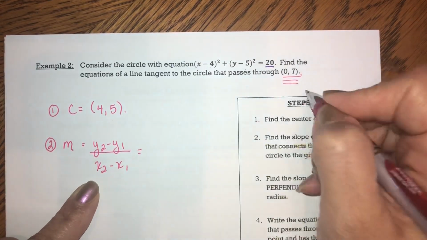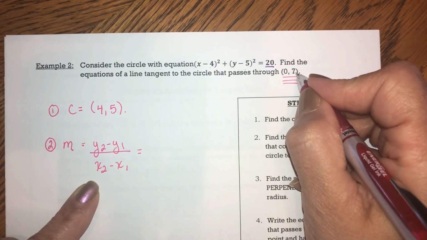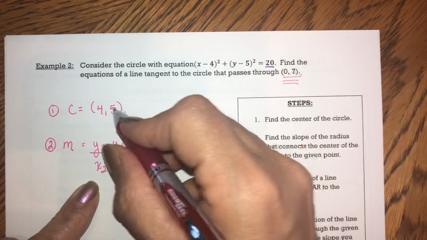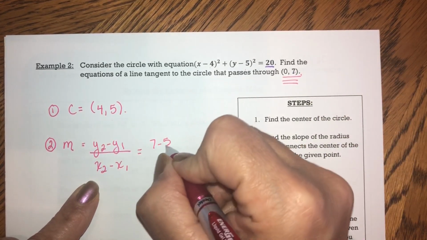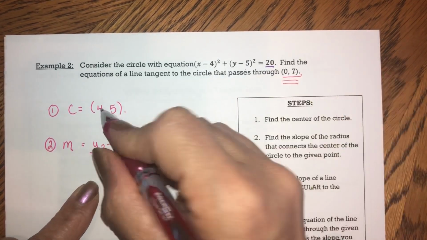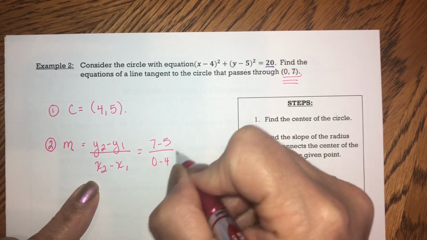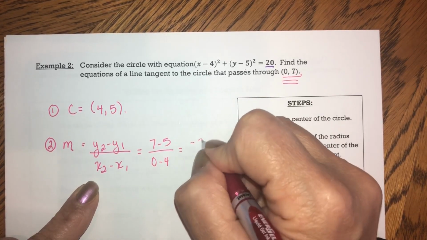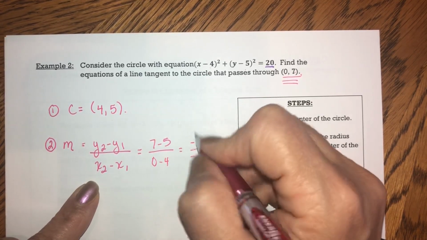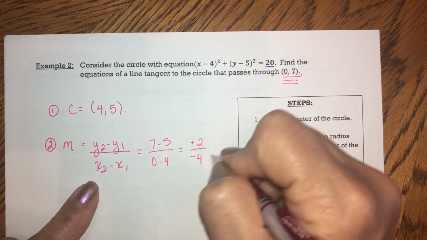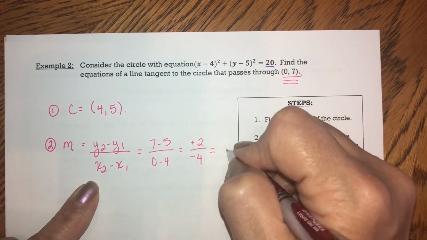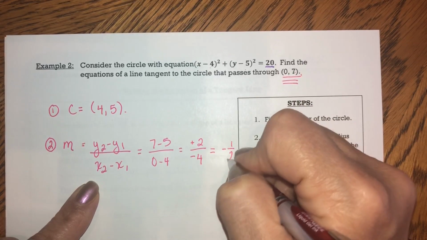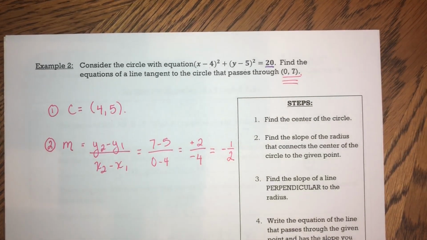So let's say I decide to make this y2. So 7 minus 5. And if I go in that order, then I have to go 0 minus 4. That means I have negative 2 over, that's positive 2 over negative 4. And that reduces to negative 1/2. So that's my current slope here.